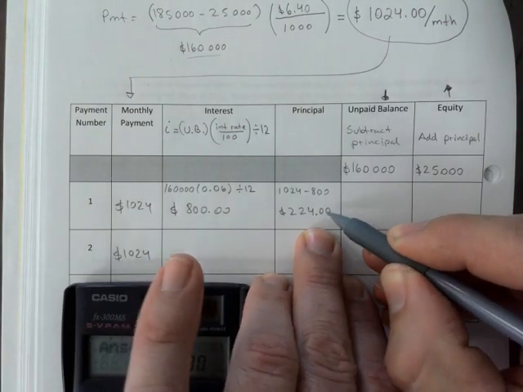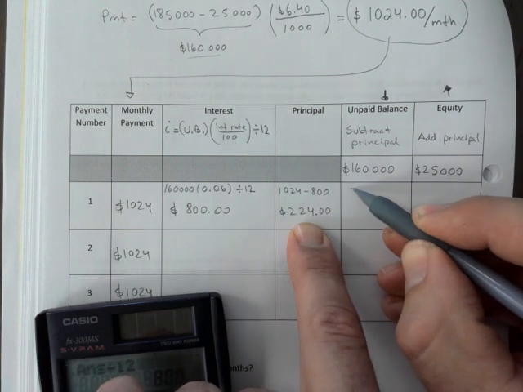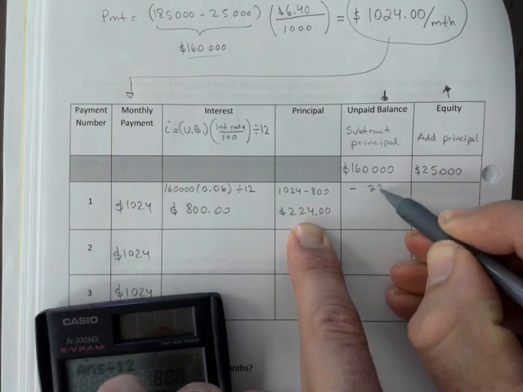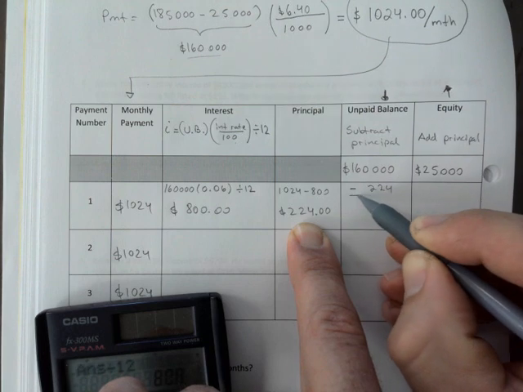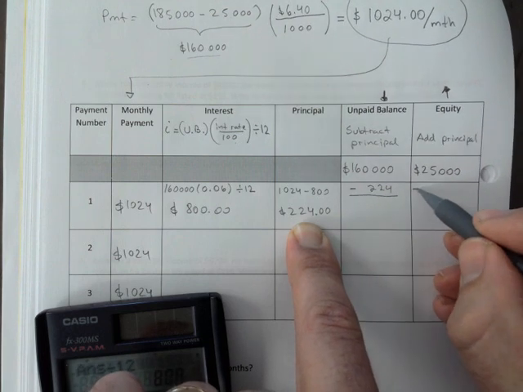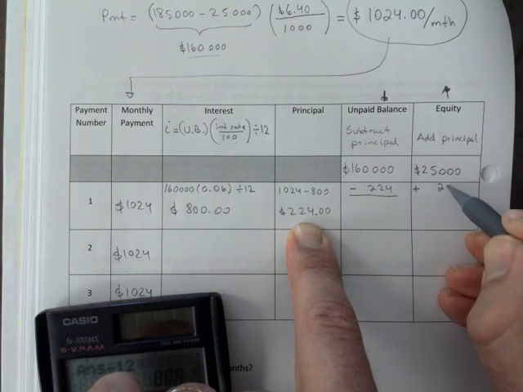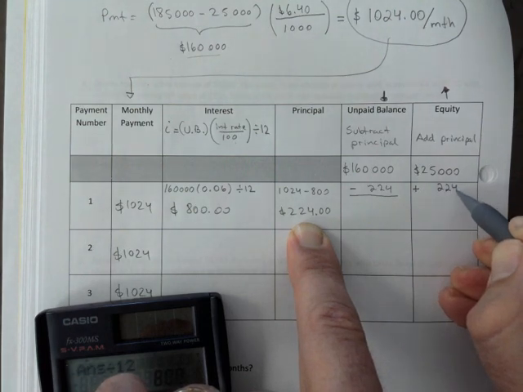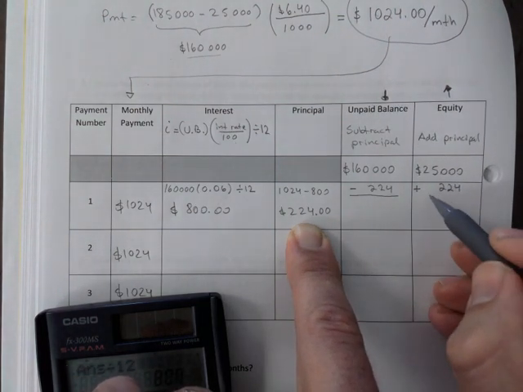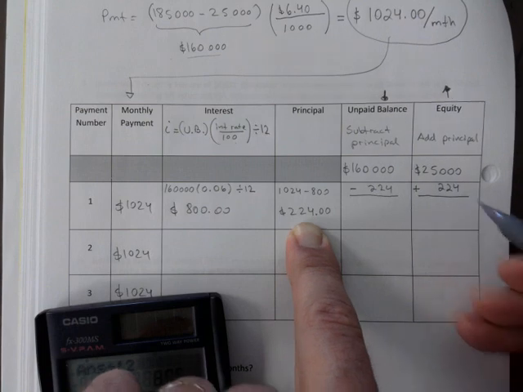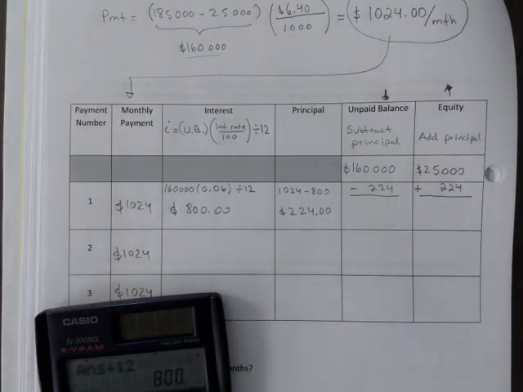And so the principal now is going to take away from what we owe, and it's going to add to the portion of the house that we actually own. So if you're into accounting, right, you need to credit an account and debit another, right? It's kind of like you're transferring money.